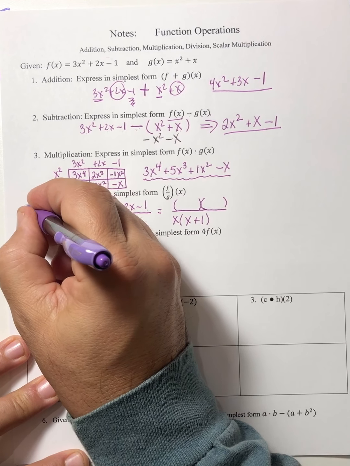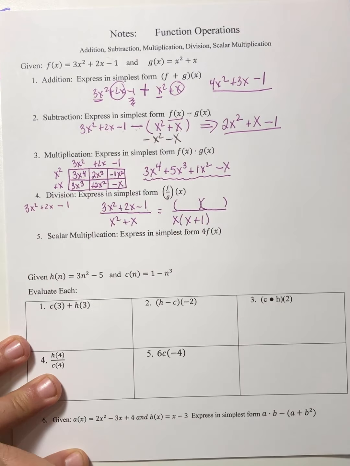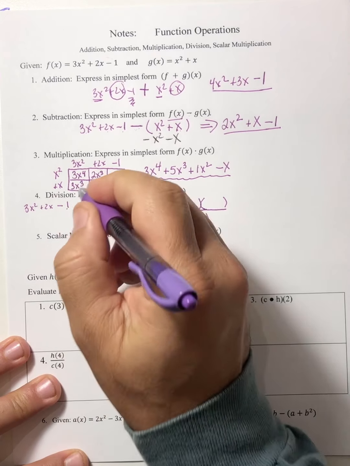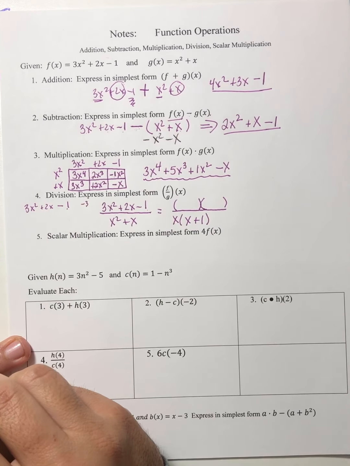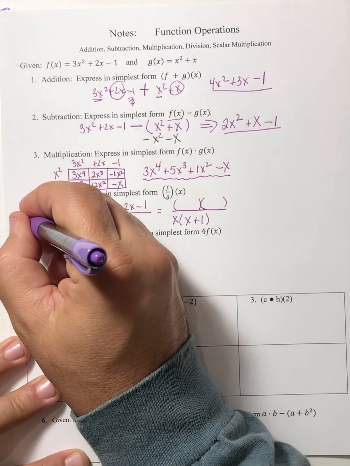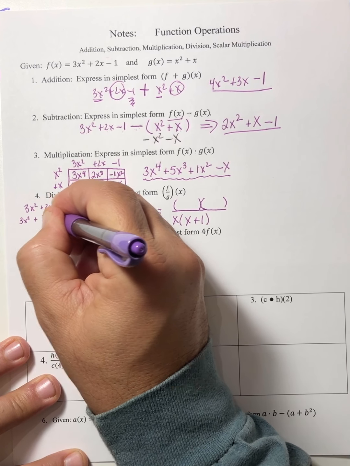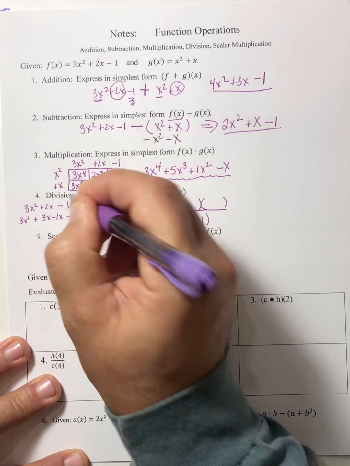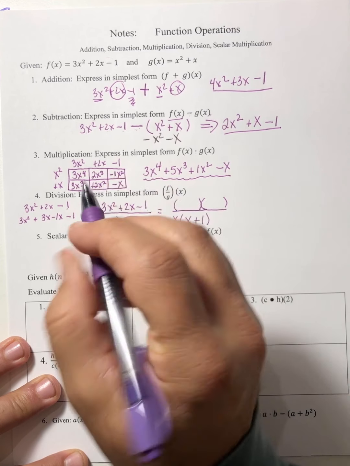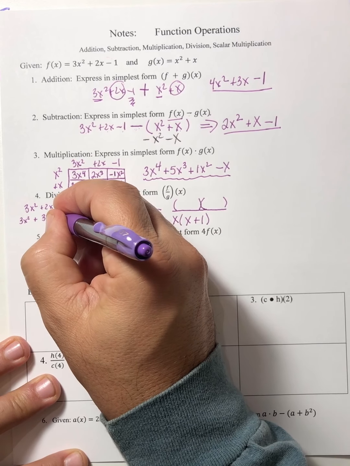So we'll do our 3x squared plus 2x minus 1. I'm going to do my AC technique. So 3 times negative 1 is negative 3. So I need factors of negative 3. What are your only factors of 3? That's right, 3 and 1. So I have 3x squared plus 3x minus 1x minus 1. And we got the signs, plus 3 minus 1. So here's my split.